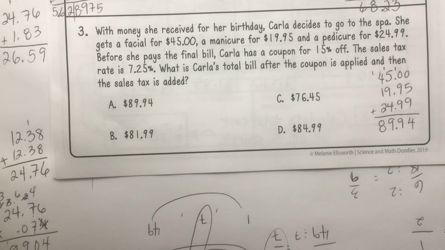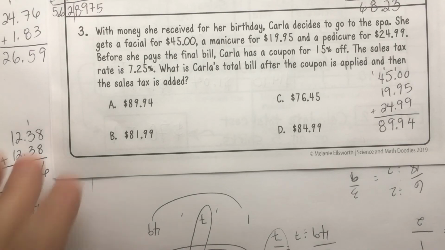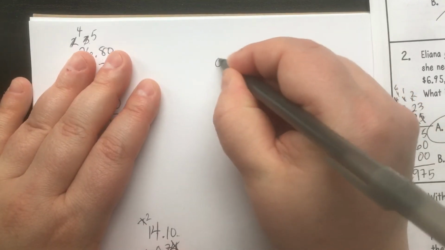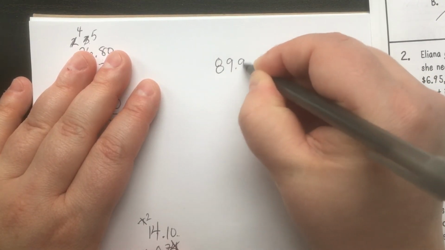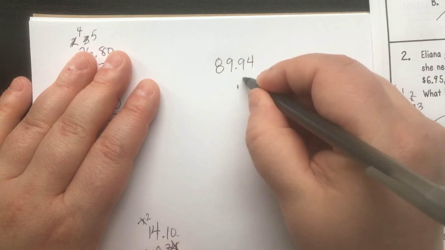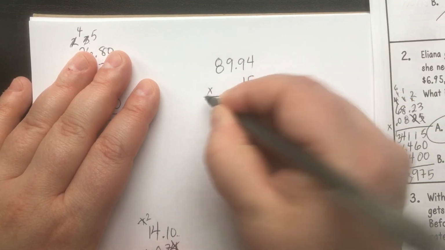So we have to find out how much she had off. All right, so first we're going to multiply it by 15%. This is quite the problem. So we have, you know what, I'm going to do it right here on this paper. Can you see that? 89.94, and we're going to multiply that by 15%. 15%, again, as a decimal. Boom. All right, let's calculate.